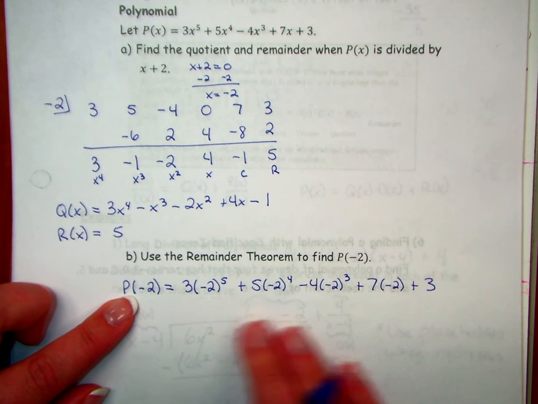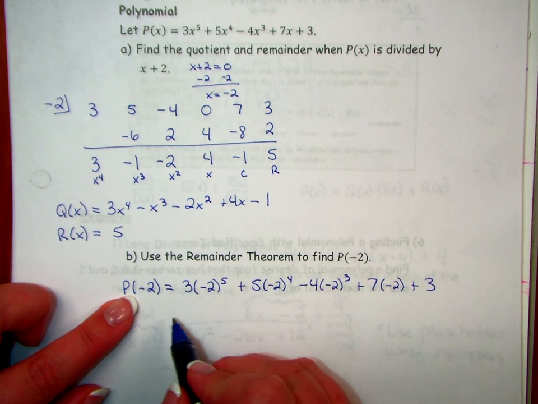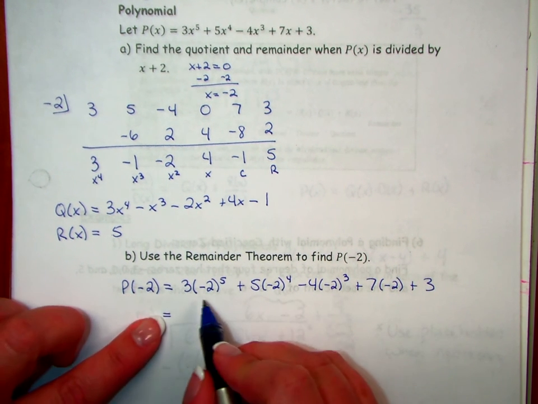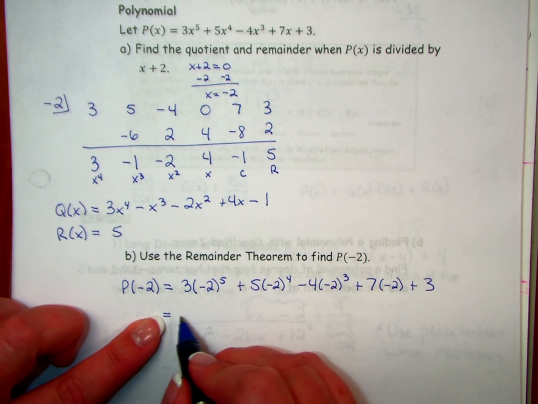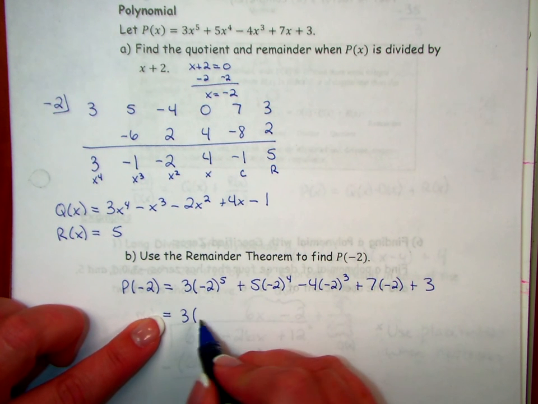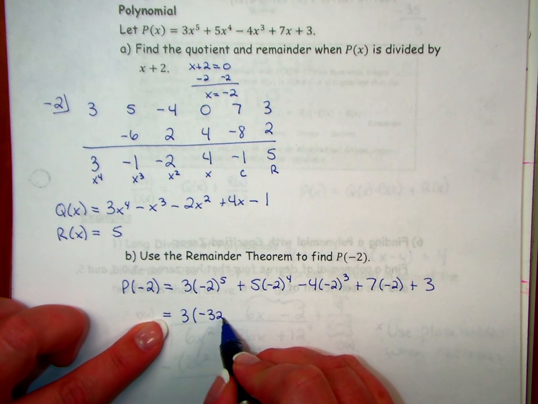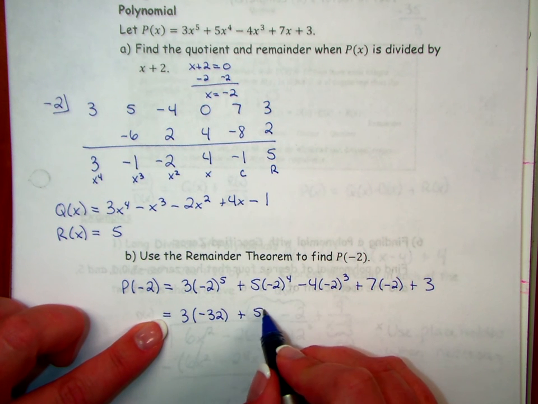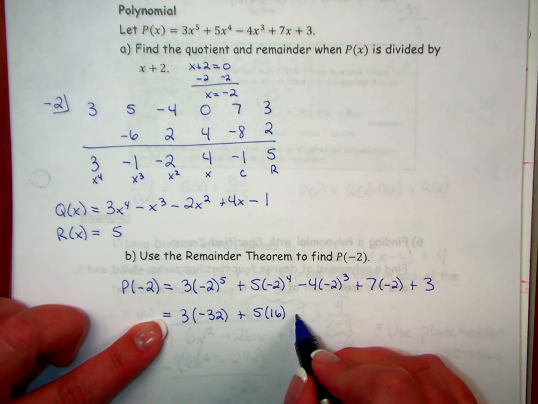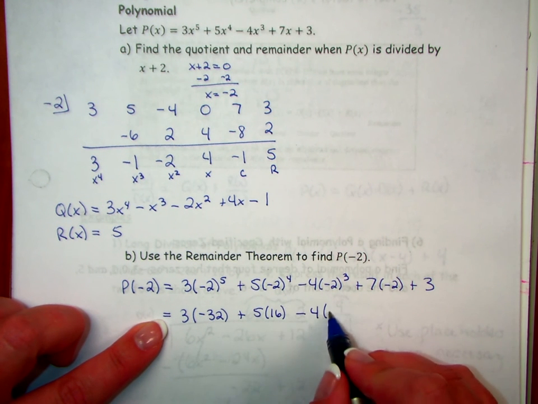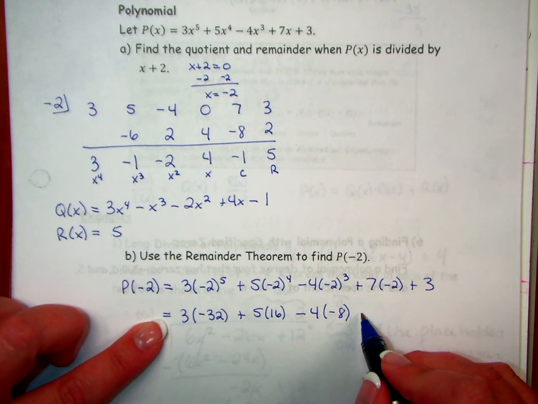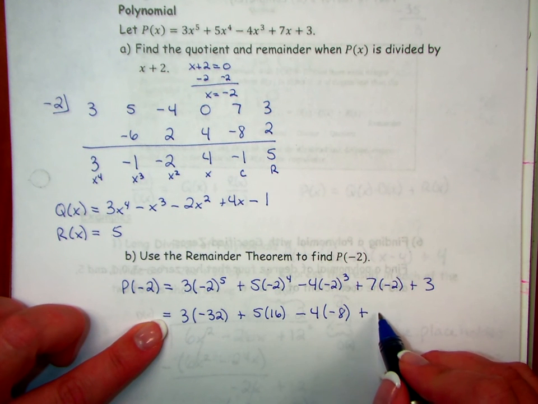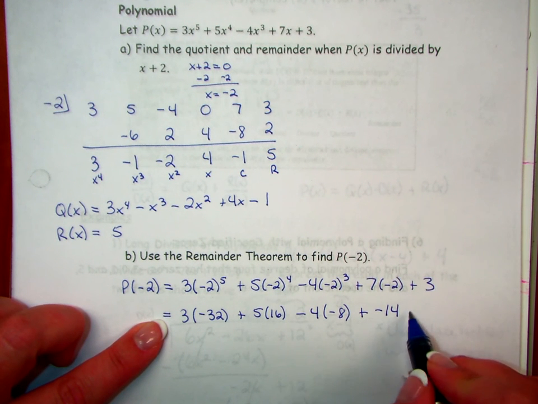If we multiply all this out, we should be getting 5. Negative 2 to the 5th is negative 32. Negative 2 to the 4th is positive 16. Negative 2 cubed is negative 8. I guess I could put negative 14 here, plus 3.